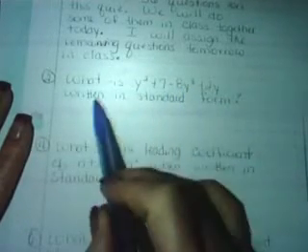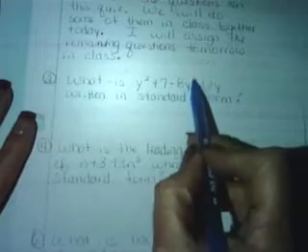So, number 2. What is y squared plus 7 minus 8y cubed plus 2y written in standard form? Remember, in standard form, we want to start with the highest exponent and work our way down. So my highest exponent I can see is cubed, so I'm going to start with negative 8y cubed. My next highest exponent is squared, so I'm going to have plus y squared. And then I'll have plus 2y. And then that leaves me with plus 7. You can see that it's in standard form because our exponents decrease.